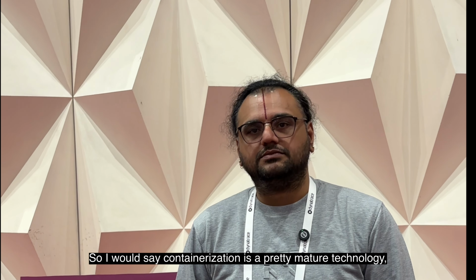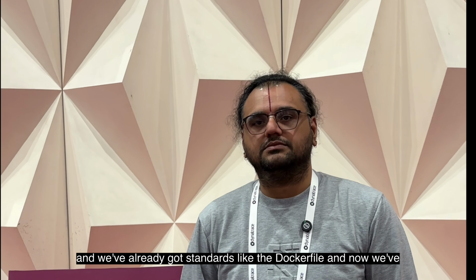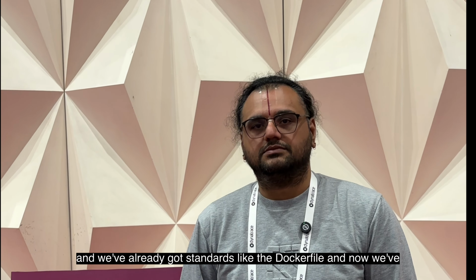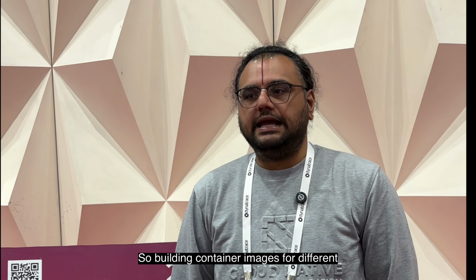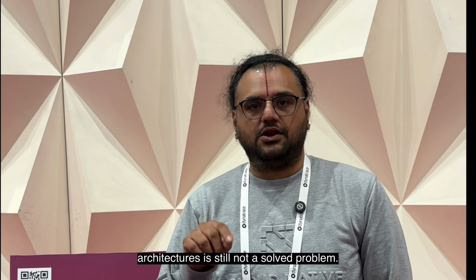So I would say containerization is a pretty mature technology, and we've already got standards like the Dockerfile, and now we've got BuildPacks for simplifying the process of building containers. What do you think is going to be the next big thing in the container world in the next 5 to 10 years? So building container images for different architectures is still not a solved problem.